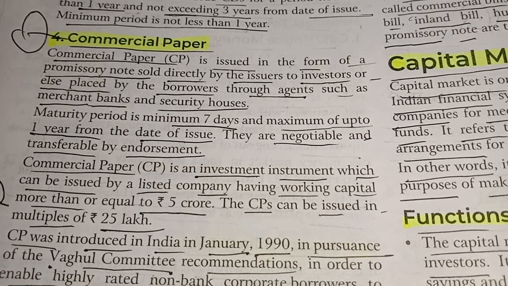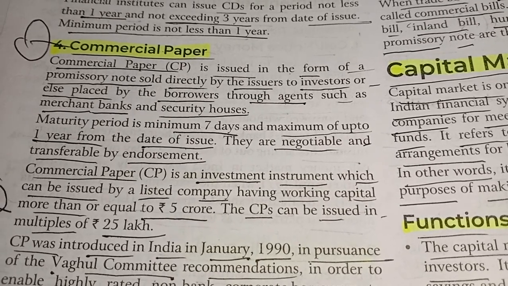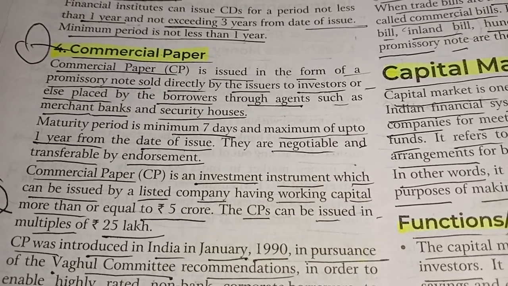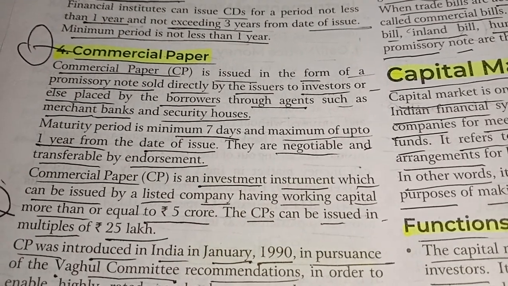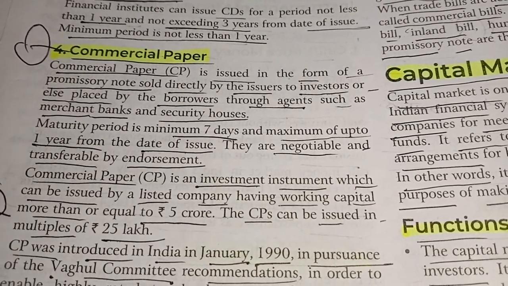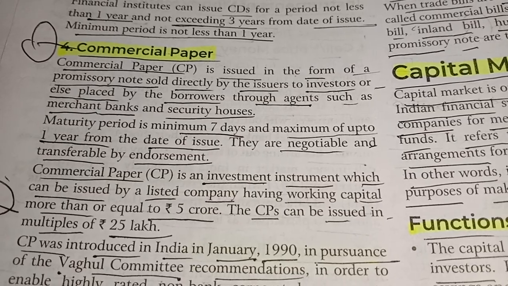Commercial paper (CP) is an investment instrument which can be issued by a listed company having working capital of more than or equal to 5 crore. The CPs can be issued in multiples of 25 lakh.